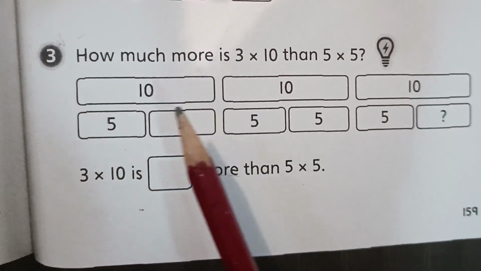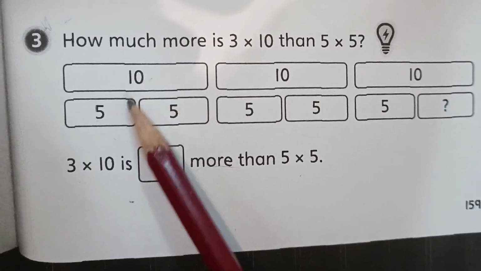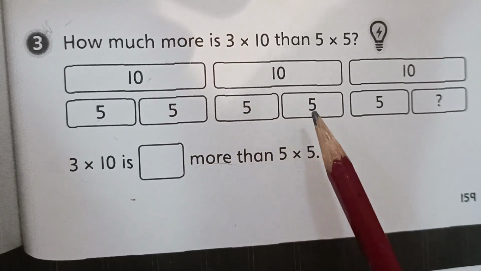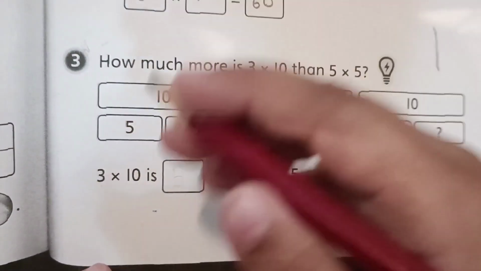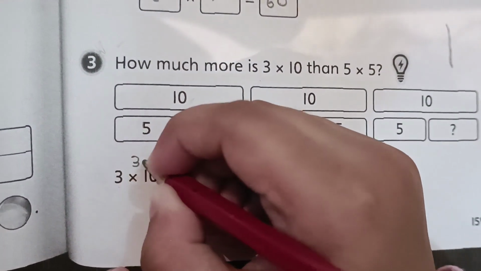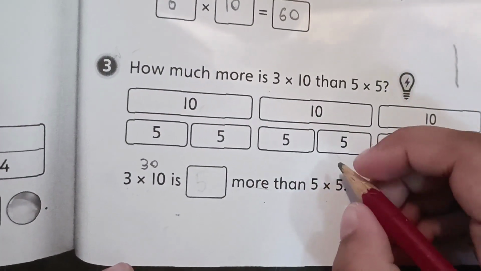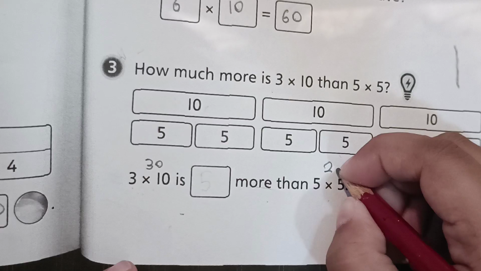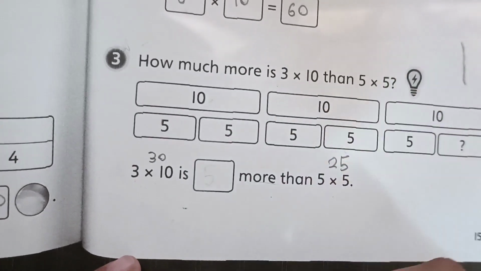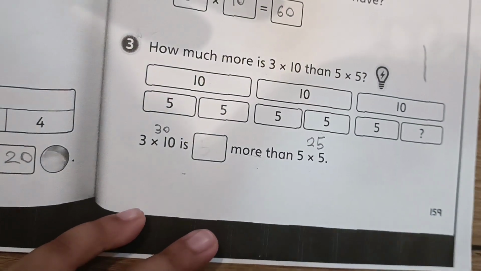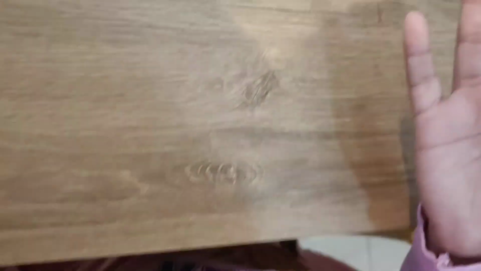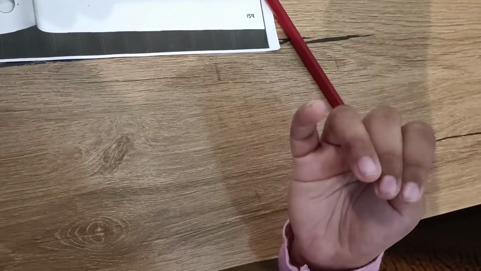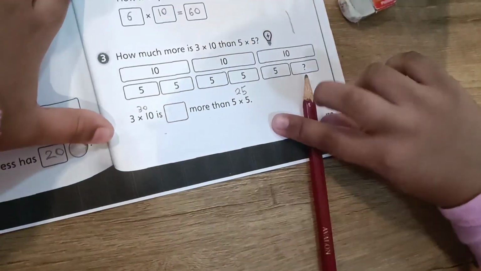Number 3. How much more is 3 times 10 than 5 times 5? Here there is 10, 5, 5, 10, 5, 5, 10, 5. 3 times 10 is 30. 5 times 5 is 25. So what is the difference? 25, I'll tell you. 30, 25, 26, 27, 28, 29, 30. Like that only it's coming.